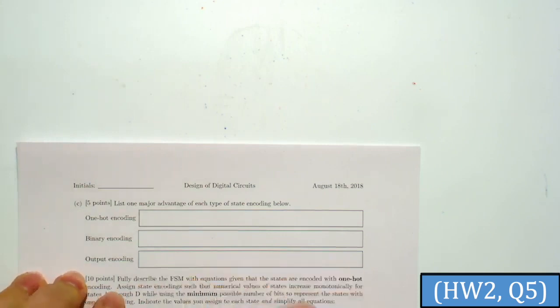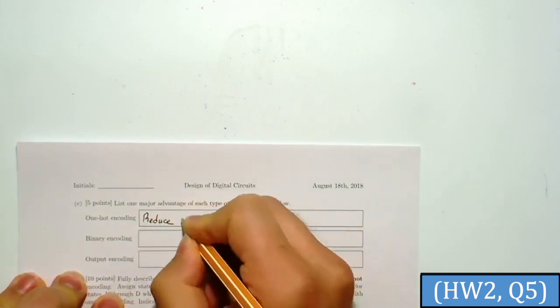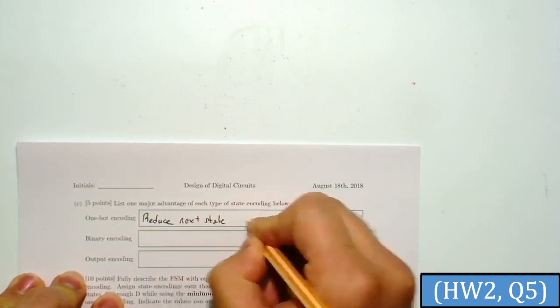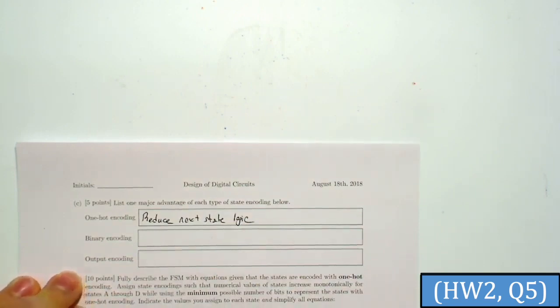So this means that you reduce next state logic with the one-hot encoding.